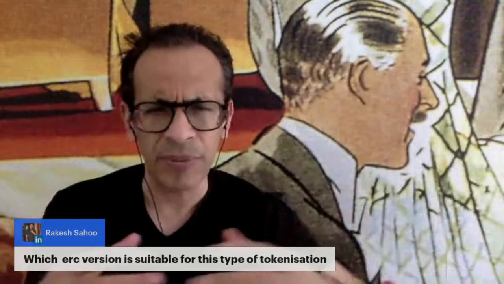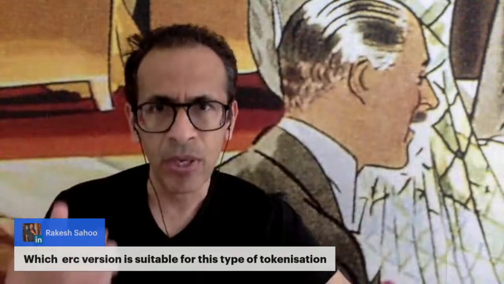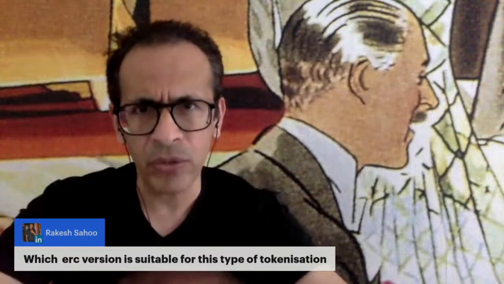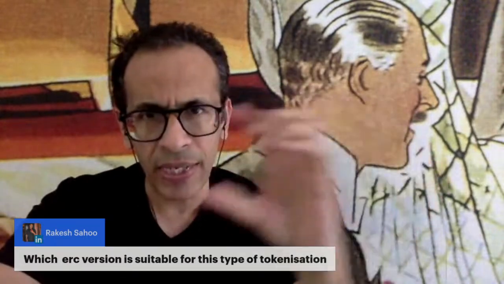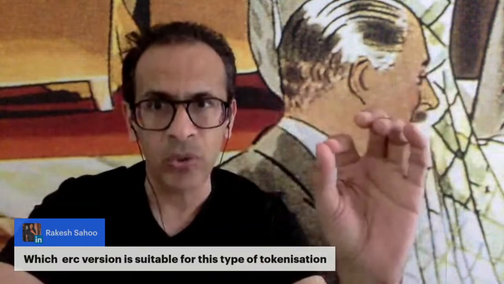That's just not going to be feasible. I may need thousands of them minimum. So, I would say it is much better to take large projects and to actually do it in the way, like, as an ERC20 token.